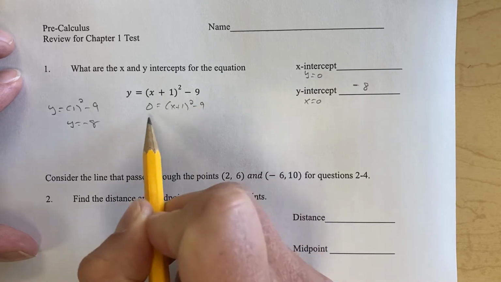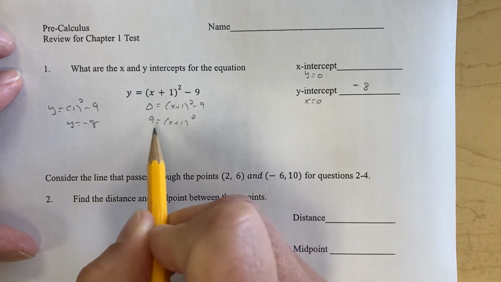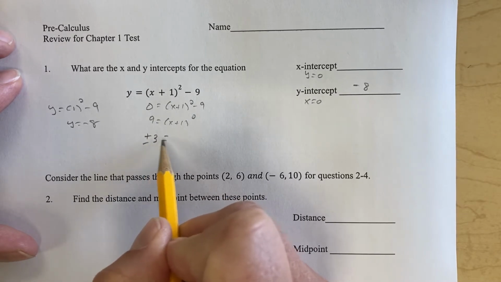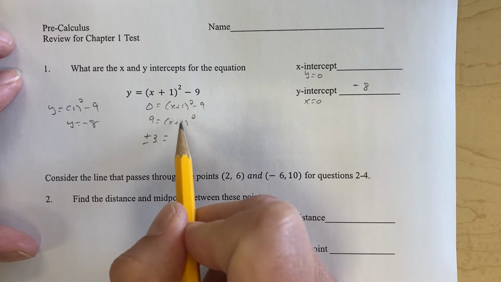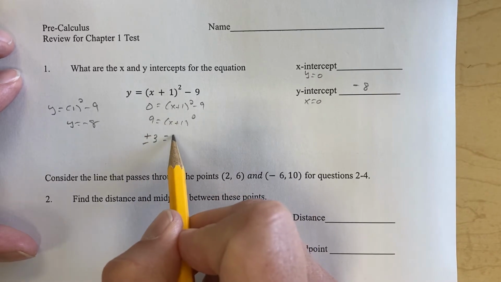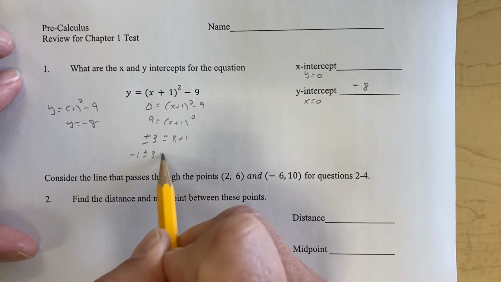And then we'll add 9 over. And what we're going to do next is take the square root. Now, in taking that square root, you have to consider both the positive and negative square root of 9, because both positive or negative square root of 9 could square out to give us the 9. And if we subtract 1, we end up with this right here.